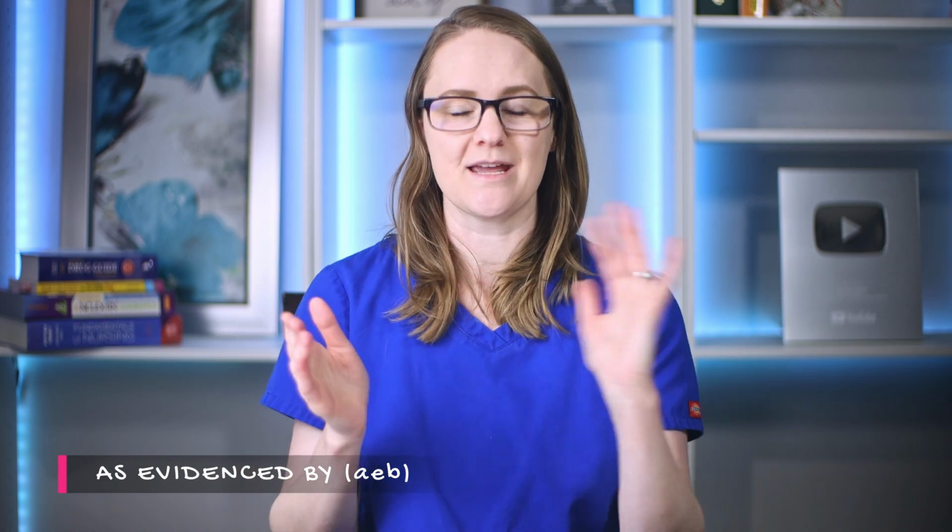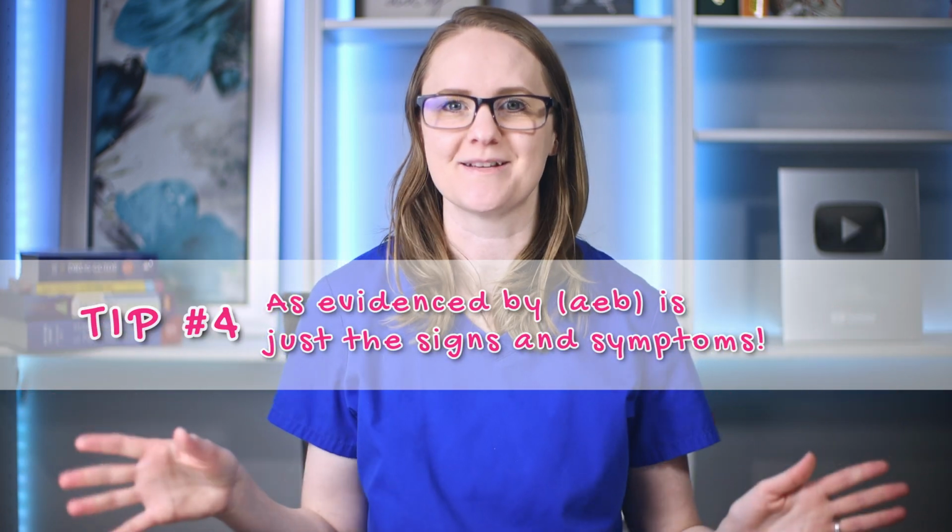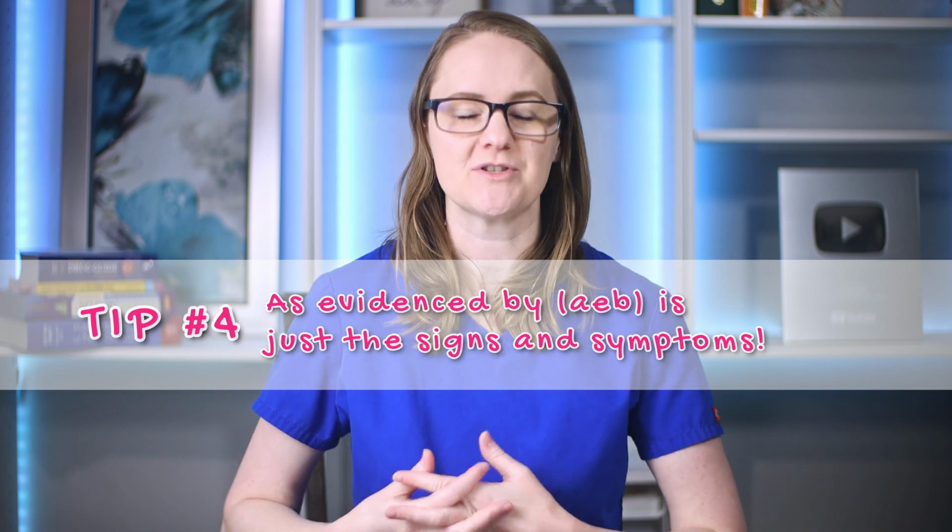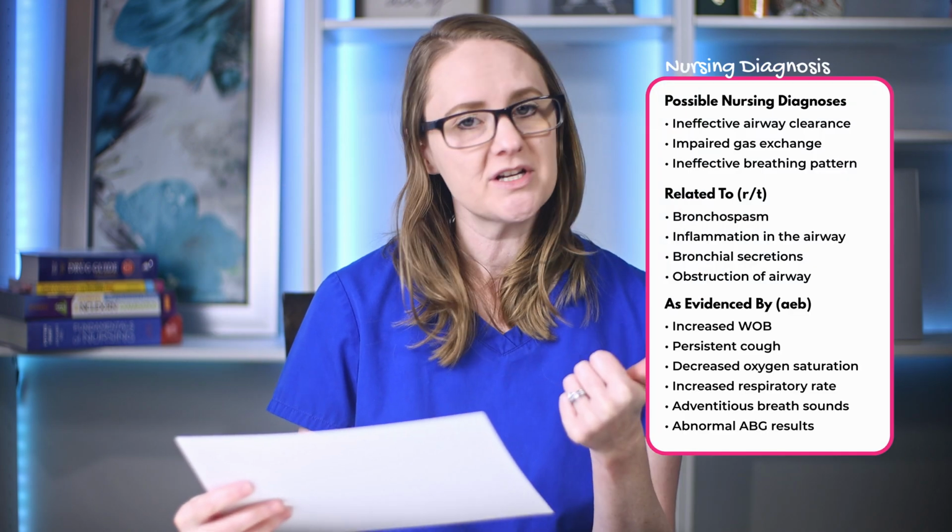Now the third part of this is what we call the AEB, or as evidenced by. So you'll see it written as AEB. It stands for as evidenced by. Now this part is literally just the signs and symptoms that you're seeing with your patient. So anything that you're seeing, like let's go through the list for this care plan because I think this is a really good example. So what I wrote here is increased work of breathing.